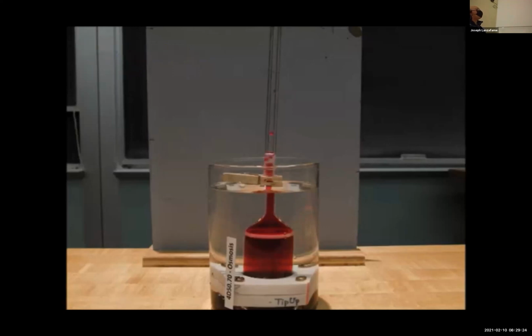Right, and so here we are. 12 minutes later, it's gone like 2 inches. Right, but there is the water pushing uphill.